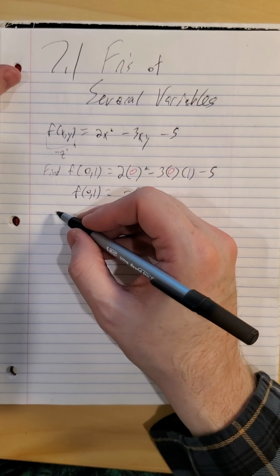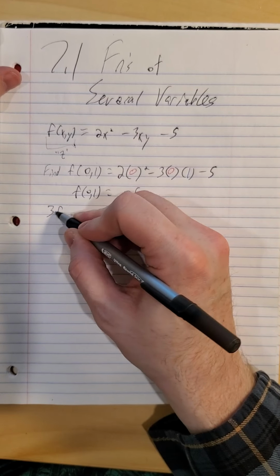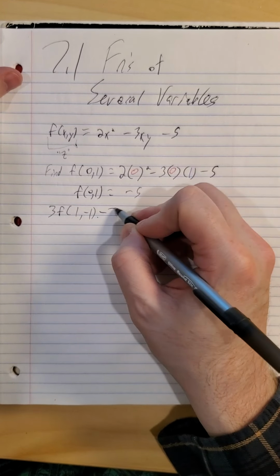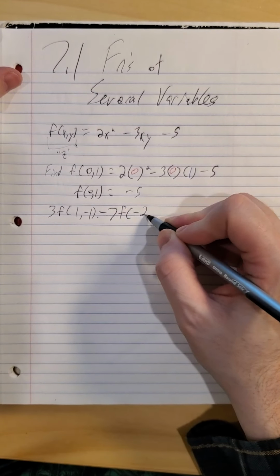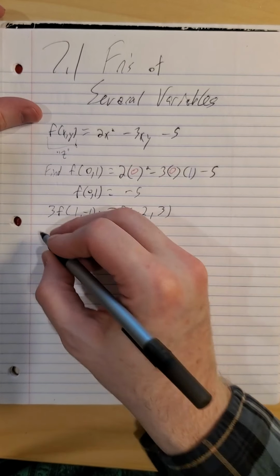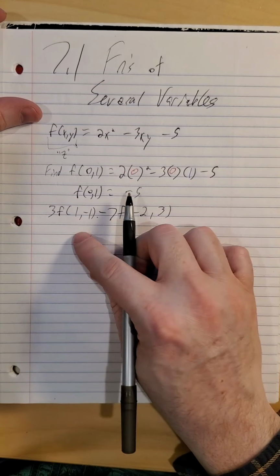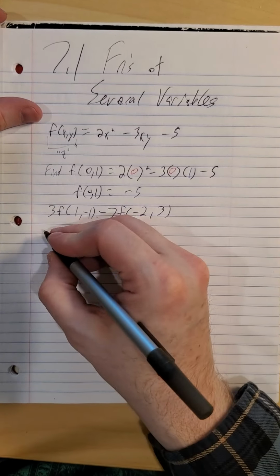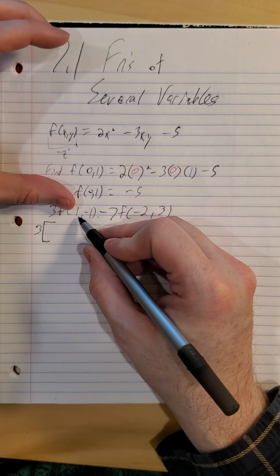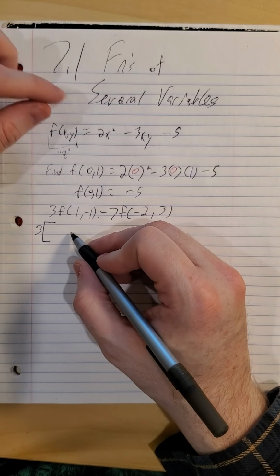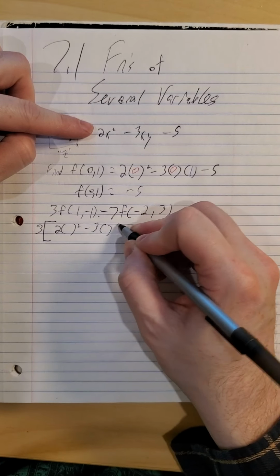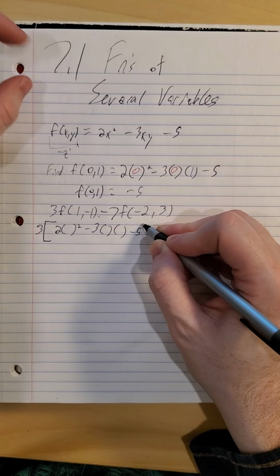They can give us the same function and ask us for 3 times f of 1, negative 1, minus 7 times f of negative 2, positive 3. Same idea, just building it up a little bit more. So 3 times the result of plugging in 1 for the x, negative 1 for the y: 2 times something squared minus 3 times 2 somethings minus 5.